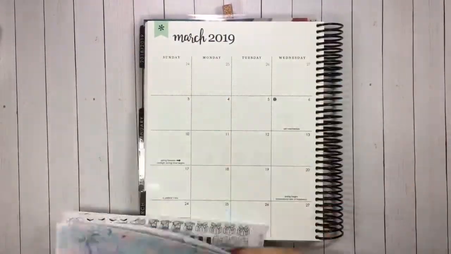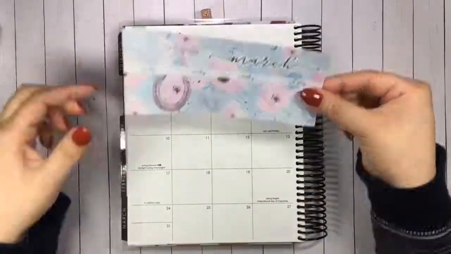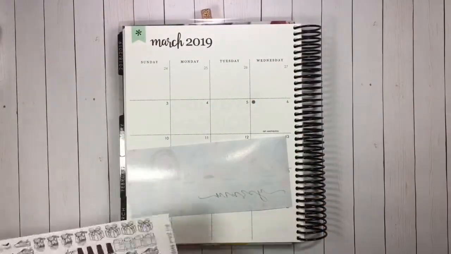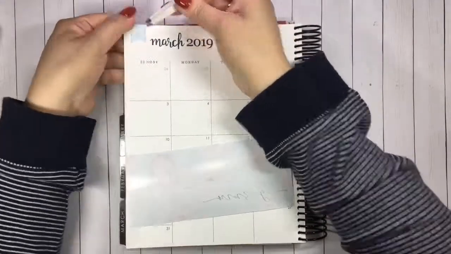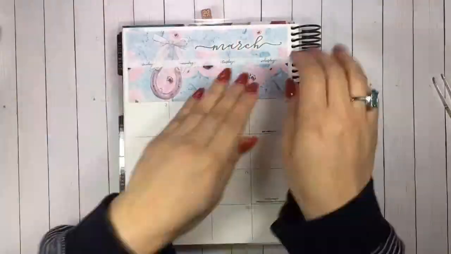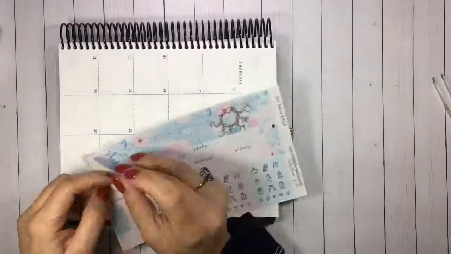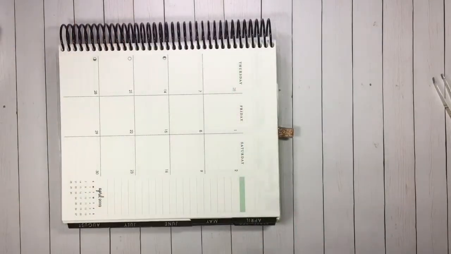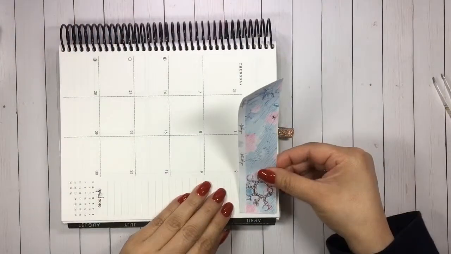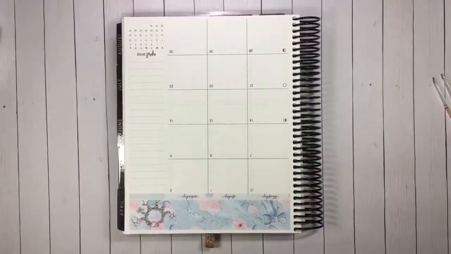All right, so the first thing I'm going to do is peel up the full box that covers the Sunday through Wednesday. And then I went back and I put the page flag first because that was the first thing I should have done. And then I'm going to lay down the other half, which is the Thursday through Saturday sticker. And I like aligning it up to that little color box on the side.